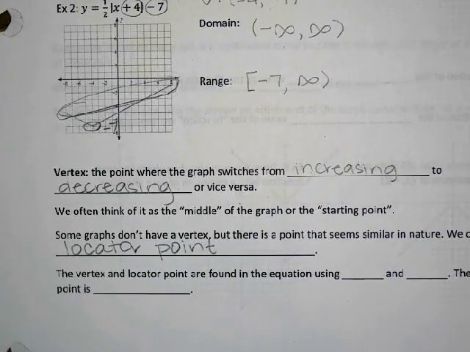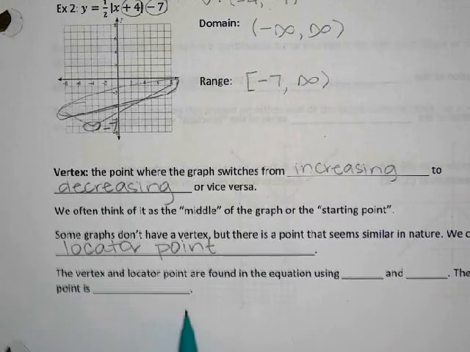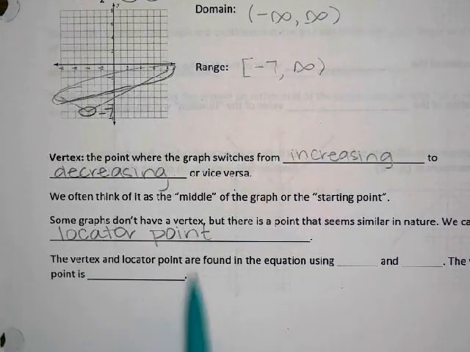So I'll let you guys know when we get to a unit where we're studying something that doesn't technically have a vertex. If you call it a vertex, I will not get mad at you or mark you down or anything, but there are some units where we technically shouldn't call something a vertex because by definition they don't have one. Okay, I'll let you know when we get there. The vertex and the locator point are found in the equation using the h and k.